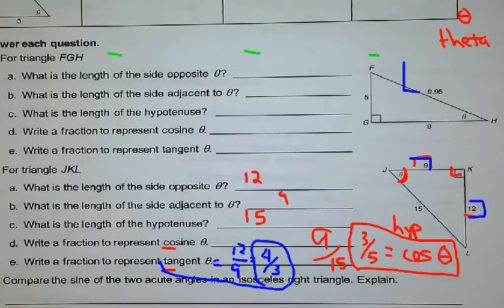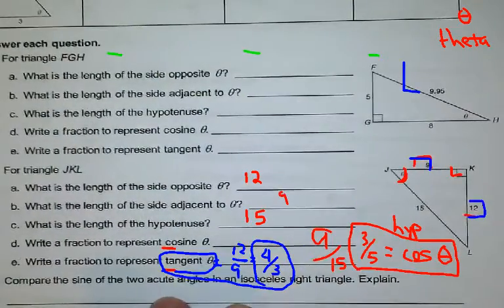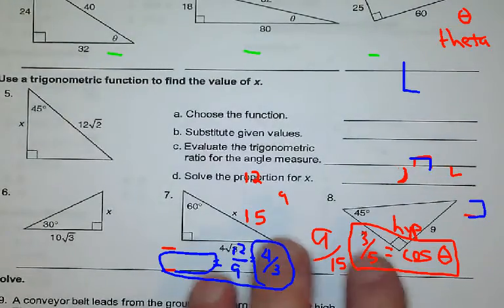So the tangent is 4/3. Right? That's what we're looking for. The tangent of theta is 4/3. We did it. All right. Let's do it again on a couple of these other guys.